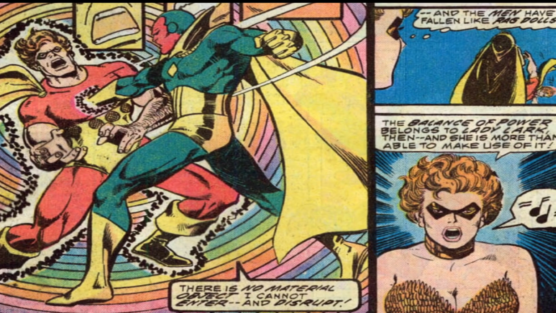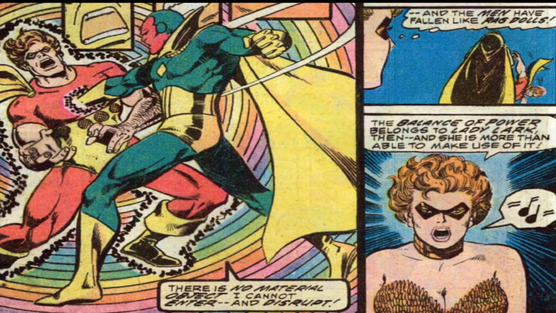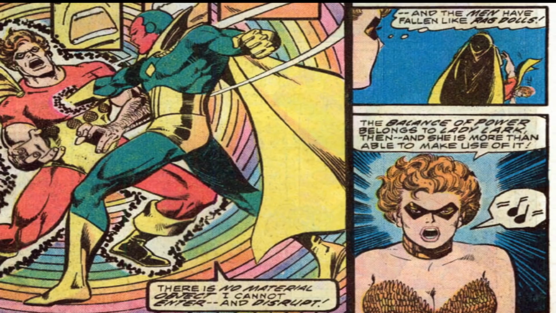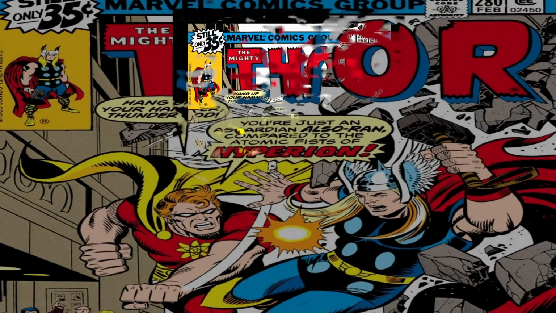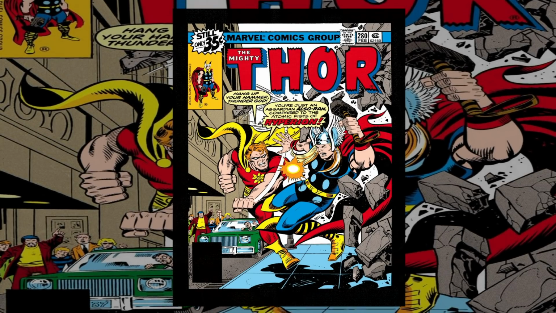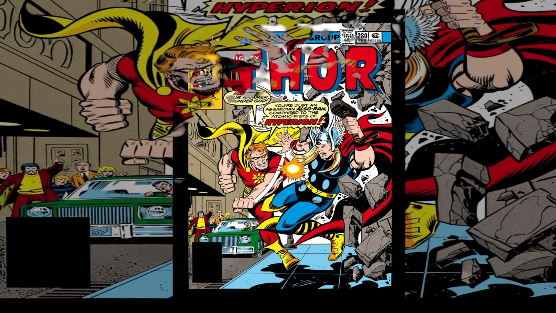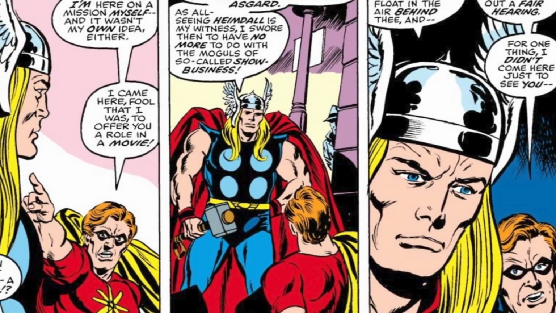When the mind control was discovered as Avengers went back to their world, Squadron Supreme denounced what had happened on their Earth. Not long after, they showed up on Midgard in front of Thor, who thought at first he was the evil Hyperion there to fight, but all he wanted to do was ask Thor to be in a movie. At first they fought. Hyperion actually threw a car so hard right at Thor that it knocked Mjolnir out of his hand.